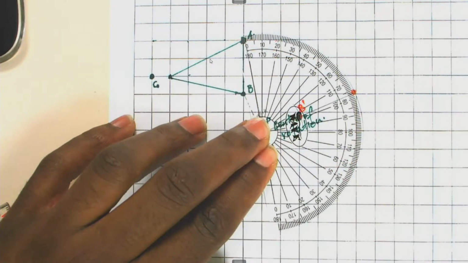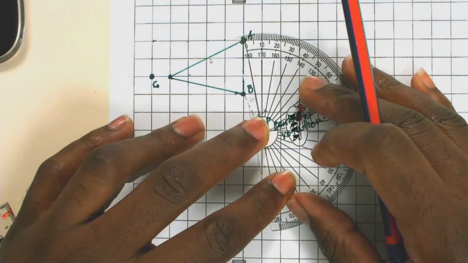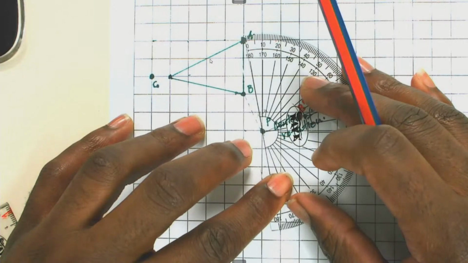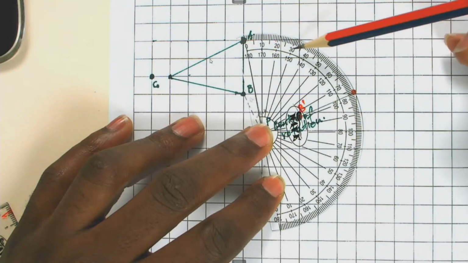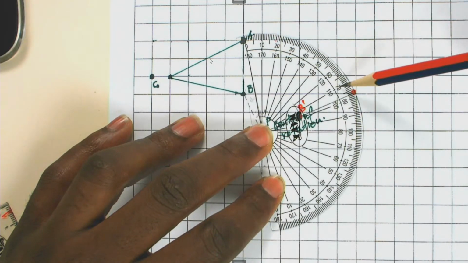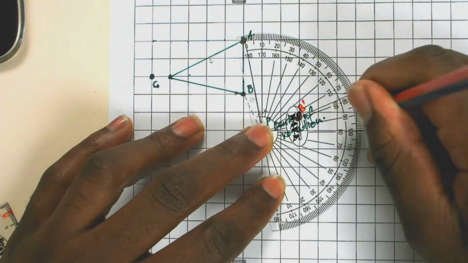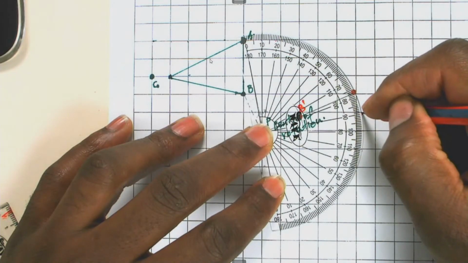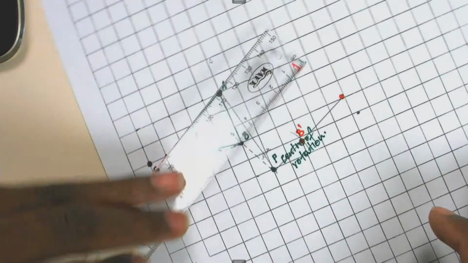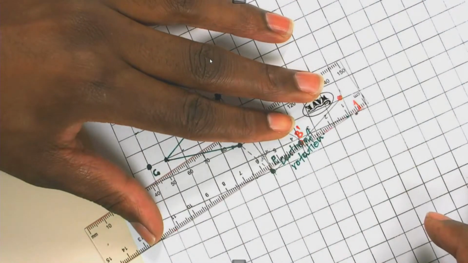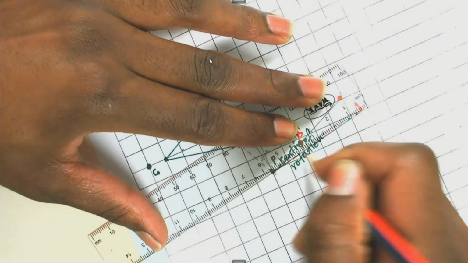So from here, we count 90 degrees. It will be 0, 10, 20, 30, 40, 50, 60, 70, 80, 90. So here we will have our 90 degrees. And then we draw a line. You may make it a dotted line or a straight line. It won't be a problem that much.